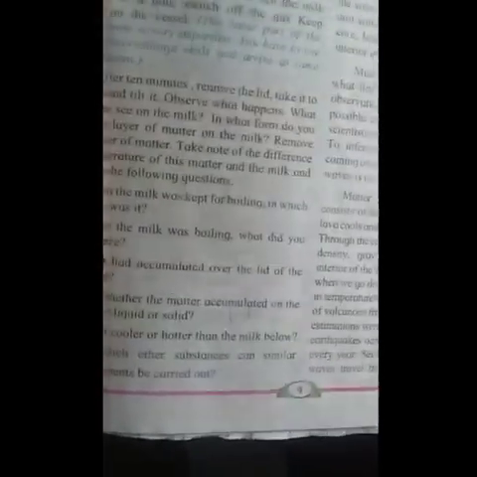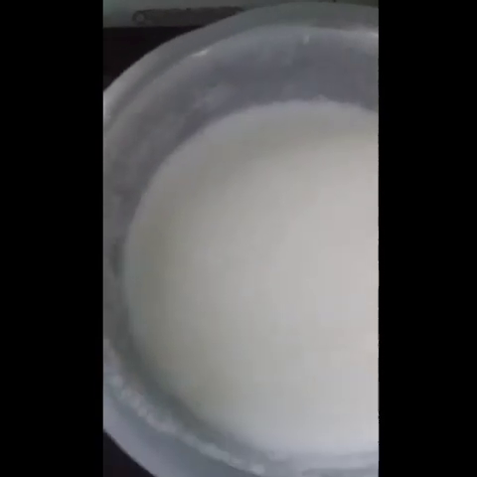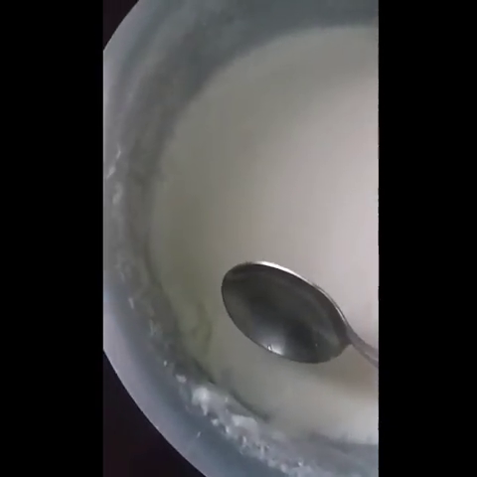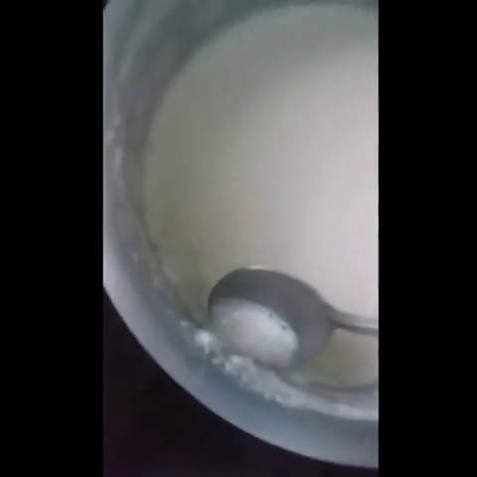See, some water droplets accumulated on the lid. And now tell whether the matter accumulated on the milk is a liquid or solid. Look at this matter accumulated on the milk. Using a spoon, I will check whether it is in a liquid state or a solid state. So I have observed that the accumulated matter on the milk is in a solid state.